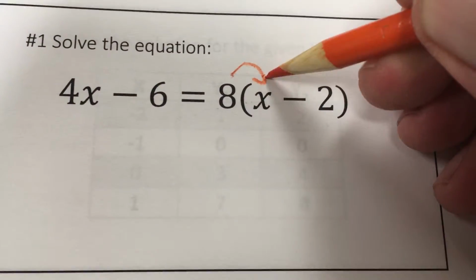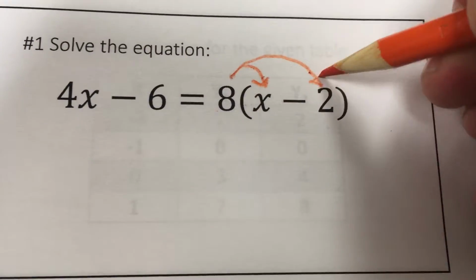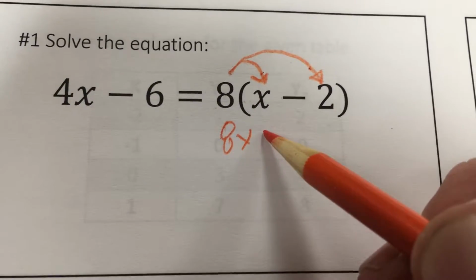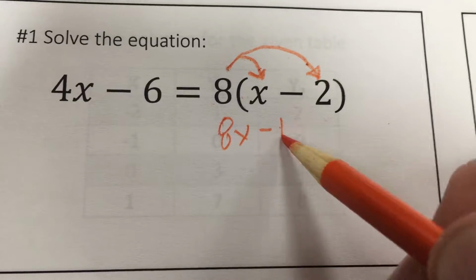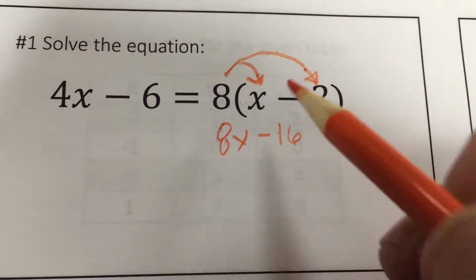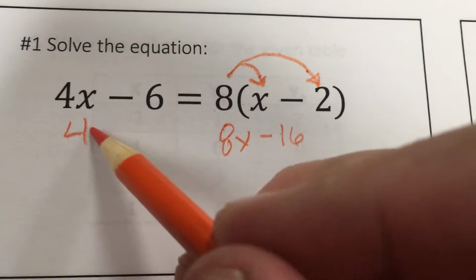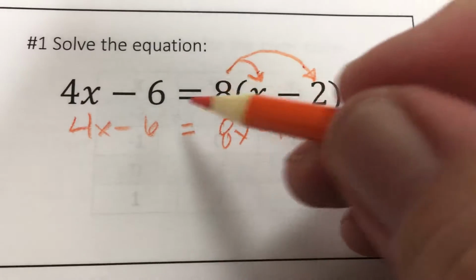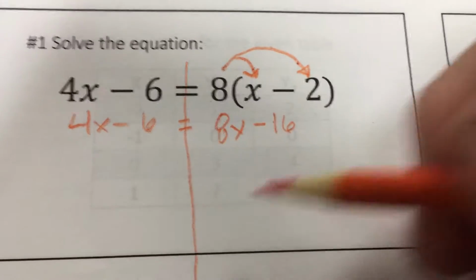So I'm going to multiply everything in the parentheses by the number outside. So 8 times x would be 8x. 8 times negative 2 is negative 16. Do not forget about this negative symbol that goes with the number behind it. On the left, I still have 4x minus 6. Next, I draw a line or a border through the equal sign to divide my sides.